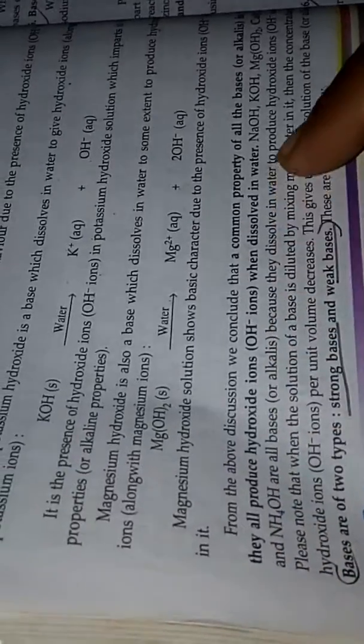From the above discussion we conclude that a common property of all the bases is that they all produce hydroxide ions when dissolved in water, hydroxide ions, OH minus ions. So NaOH, KOH, Mg(OH)2 and ammonium hydroxide, NH4OH, are all bases, because they dissolve in water to produce hydroxide ions. So write all these formulas down.